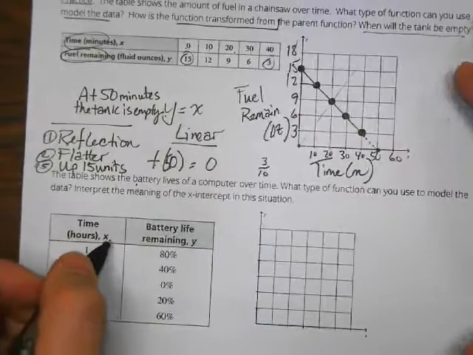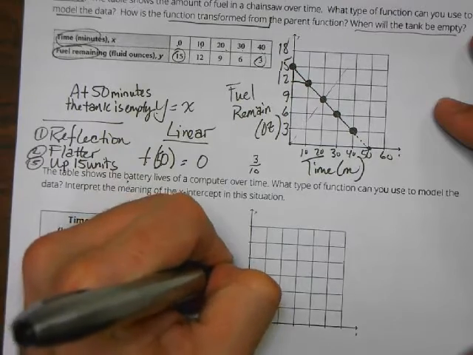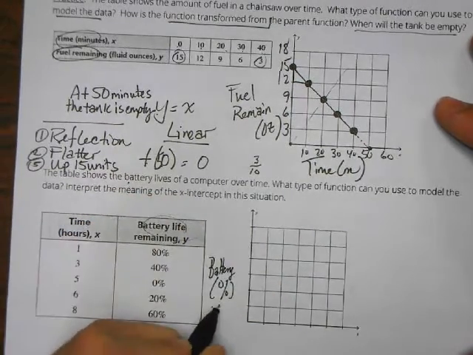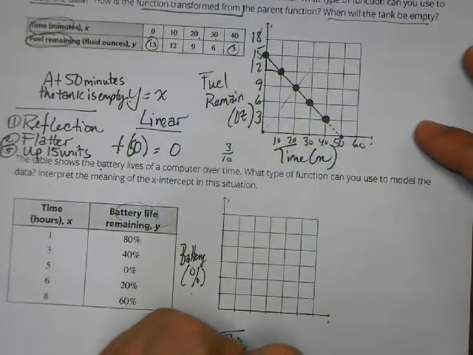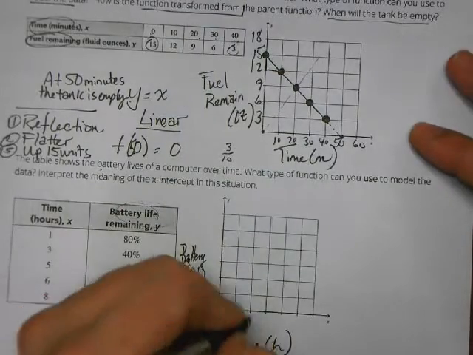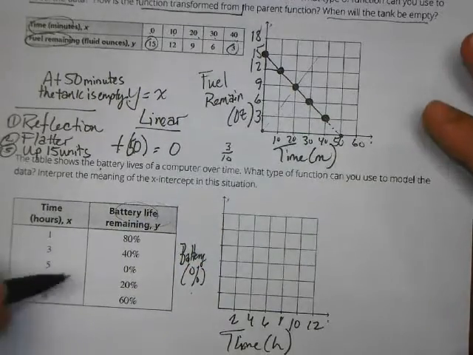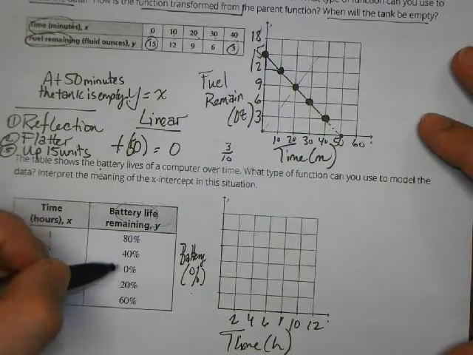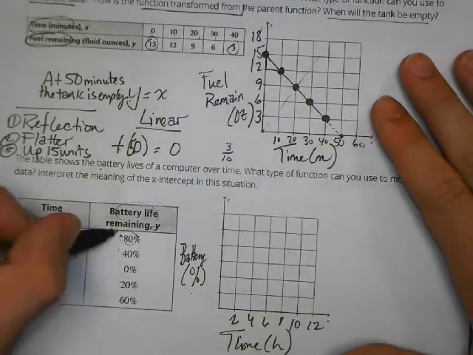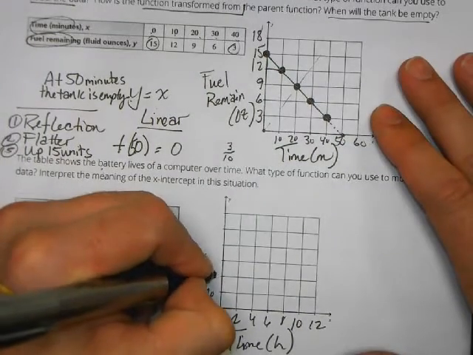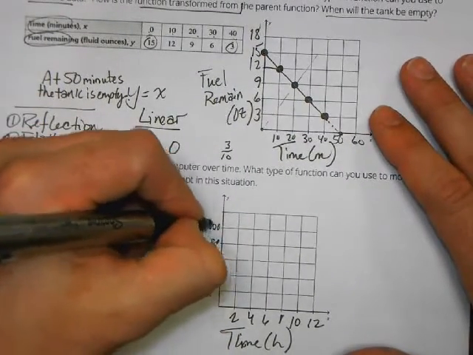The only other one that you need to do is the battery life of your computer. So we're going to plot this out. Battery life is on y, and I'm going to put battery and then my percent sign here because we measure all of these in percent. The time in hours goes on my x-axis. I'm going to label 2, 4, 6, 8, 10, and 12 on the x-axis. Now on the y-axis, I go up to an 80 maximum, and it looks like I've got even numbers, so I can do 20, 40, 60, 80%. That's the highest number that we'll have, but I'm going to keep labeling on to 120.